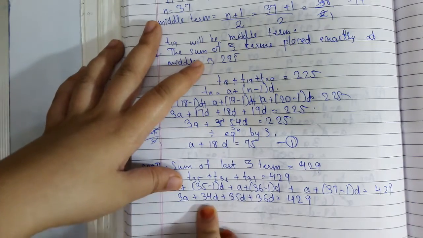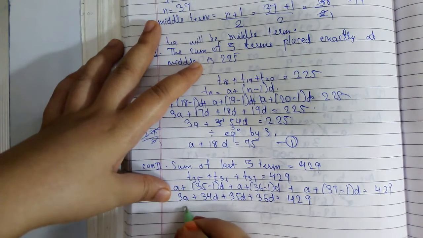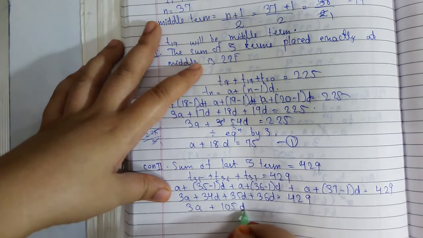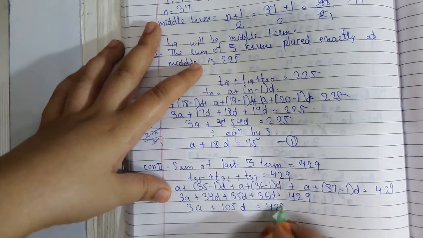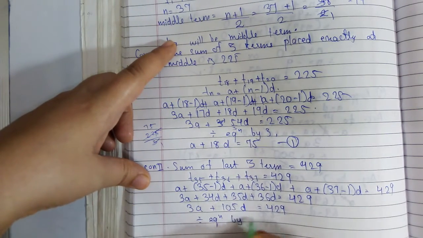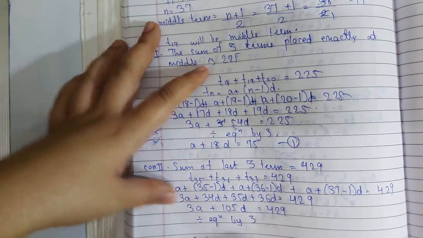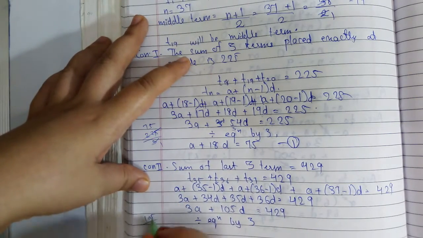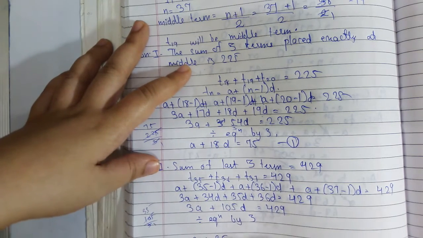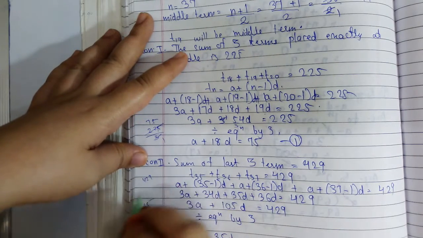Now addition of 34, 35 plus 36, it will be 105. Okay. So 3a plus 105d is equal to 429. Now again divide this equation by 3. So dividing this equation by 3, we will get a plus 105 divided by 3, that is, 3 3s are 9, 3 5s are 15, that means 35d is equal to now 429 divided by 3.